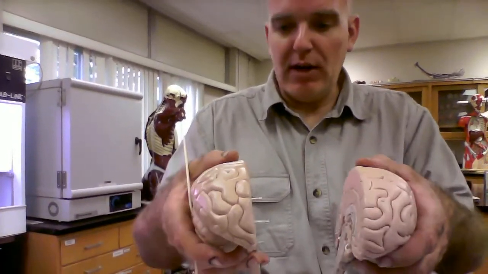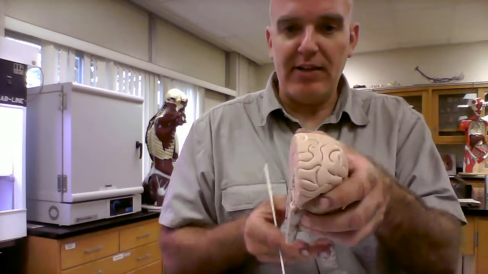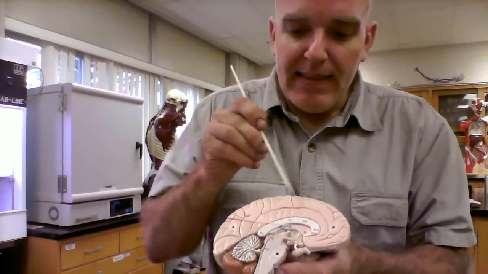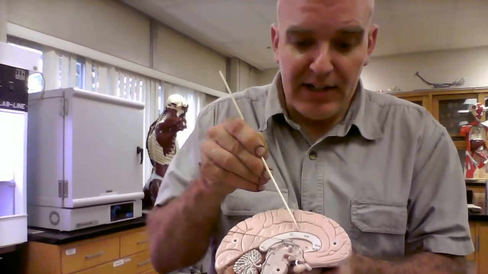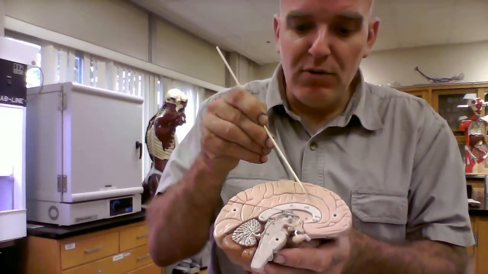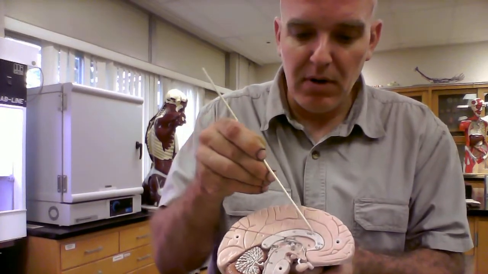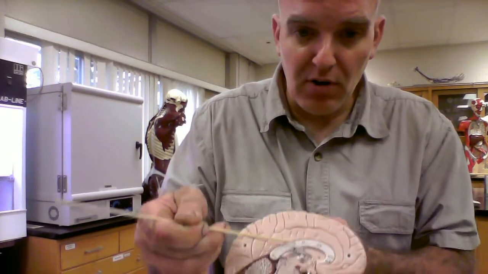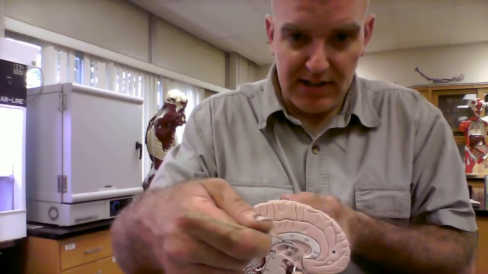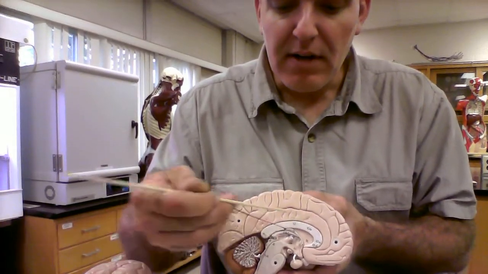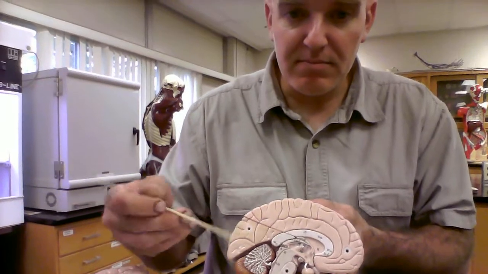If I take this apart down the longitudinal fissure, I have a right brain and I have a left brain. I only need to look at one half at a time, so let's put that half down. I'm looking at the left brain. You're looking at the medial aspect of the left brain now. This right here is called the cingulate gyrus. Do not confuse this cingulate gyrus with the corpus callosum. This is called the corpus callosum. Trying to get the stick to look like it's pointing to it. This is corpus callosum here. This is cingulate gyrus right above it.